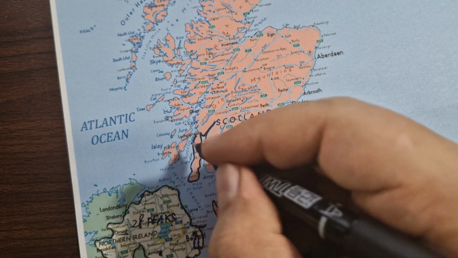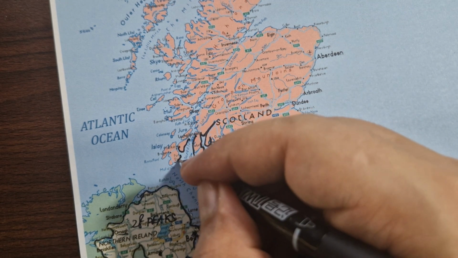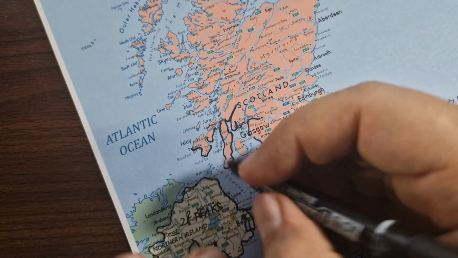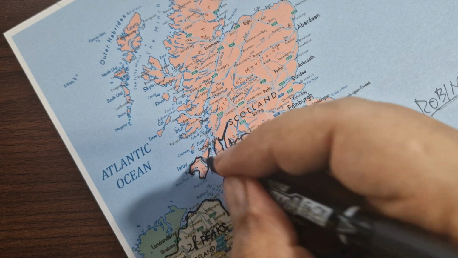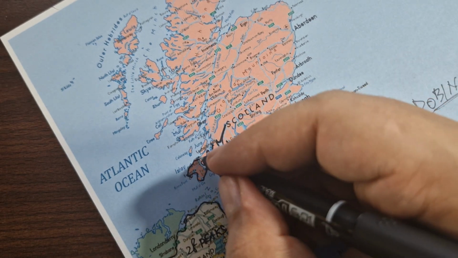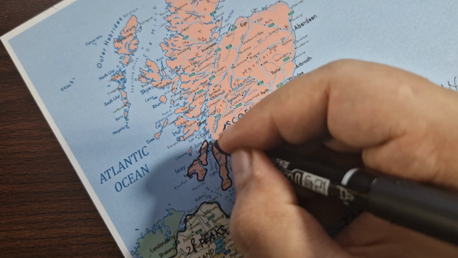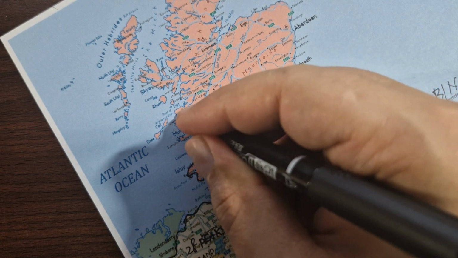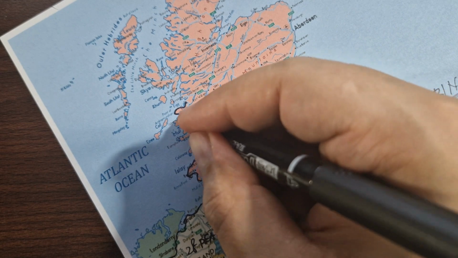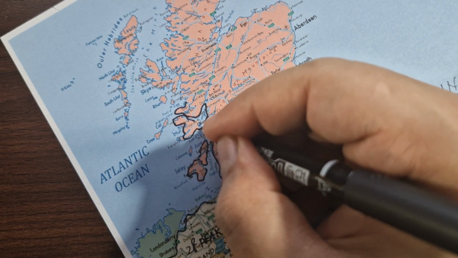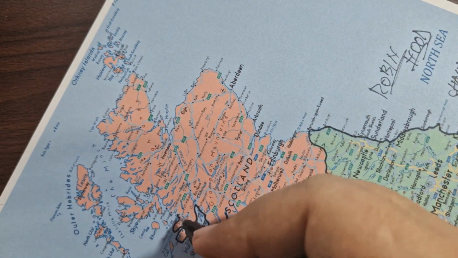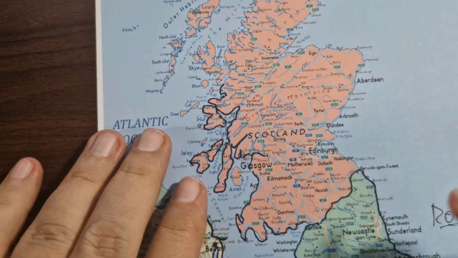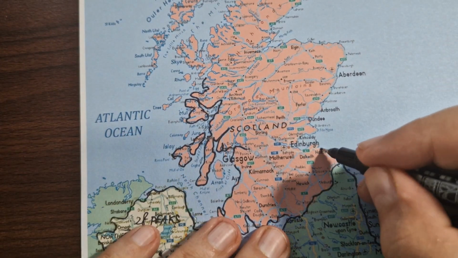There are a lot of islands here. It will take a while. Let's start also from this side.